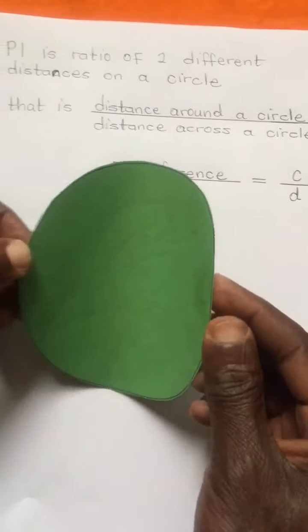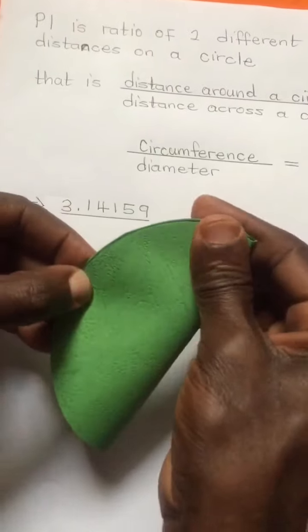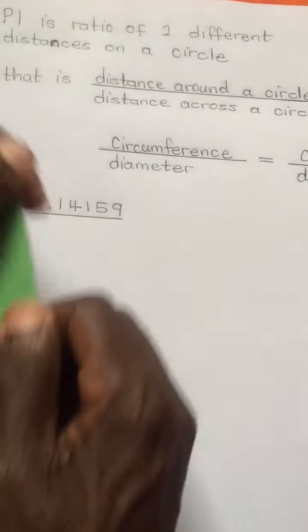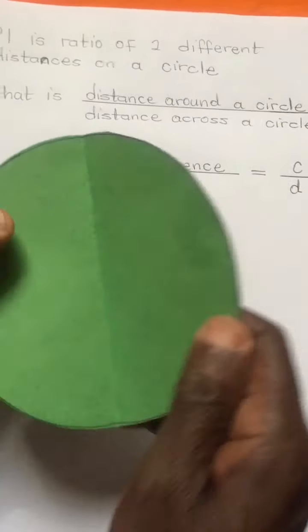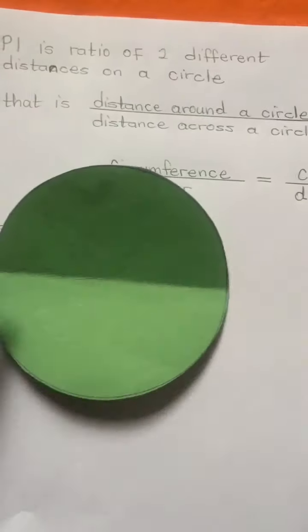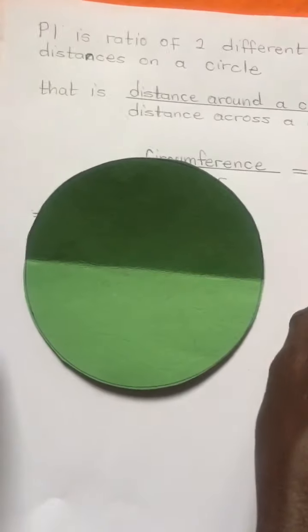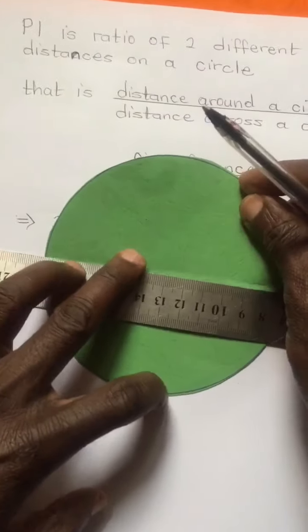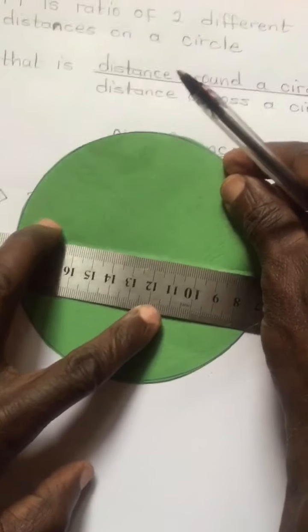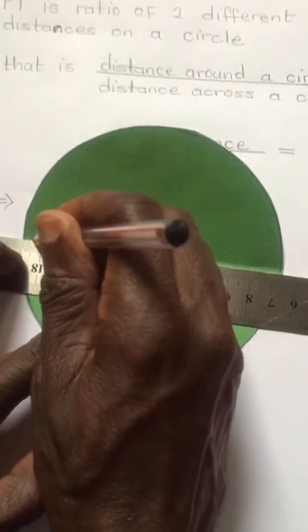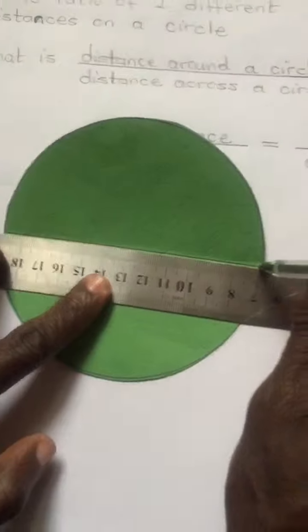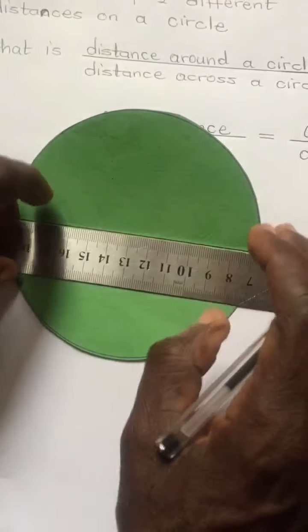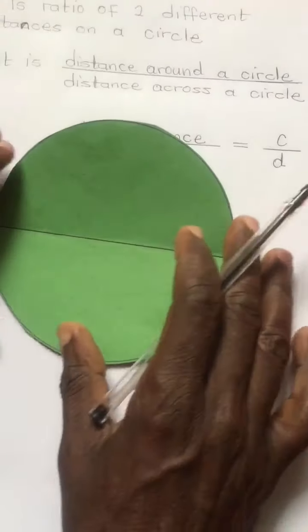Across, we could just fold this one. And this is what it means to say across. And we can draw a line. Yes, so there are two distances here.